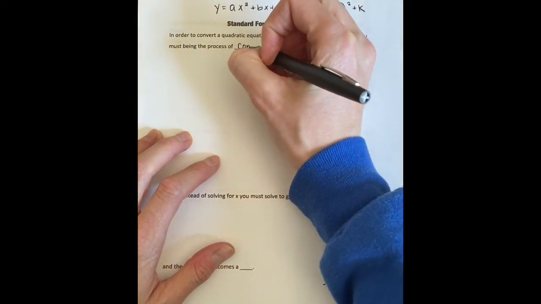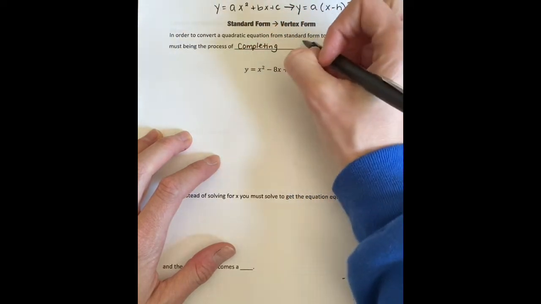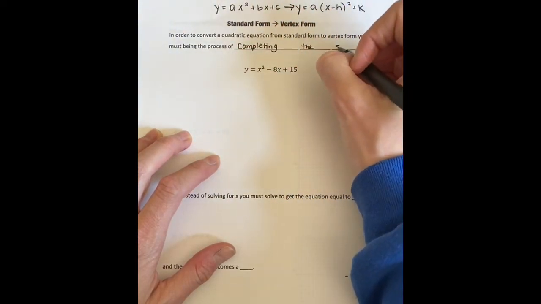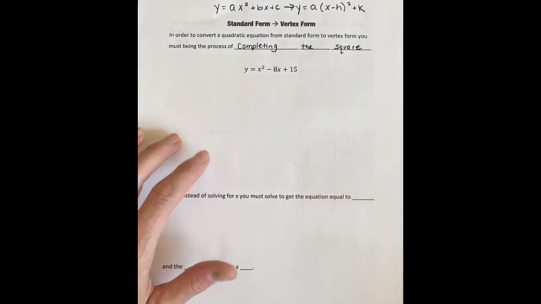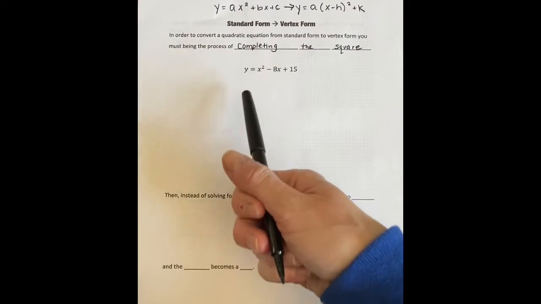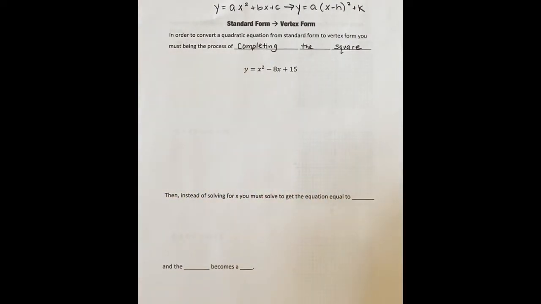So completing the square. So if we look here, we have y equals x squared minus 8x plus 15.